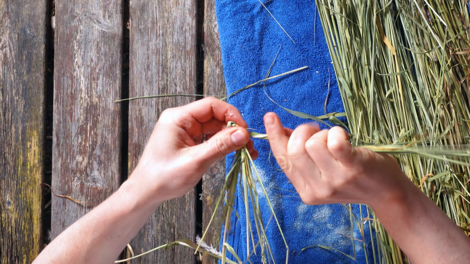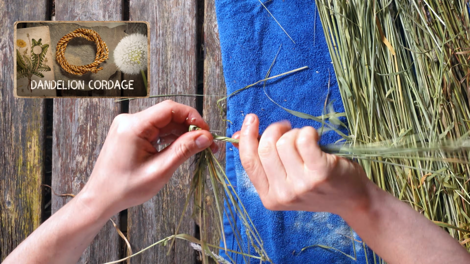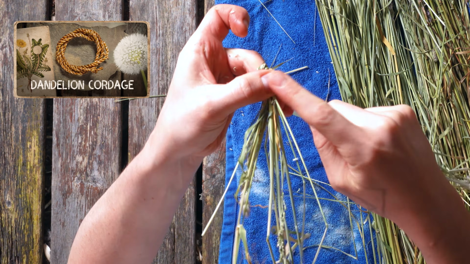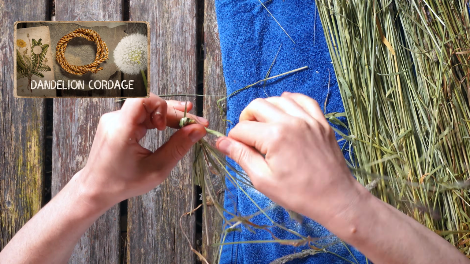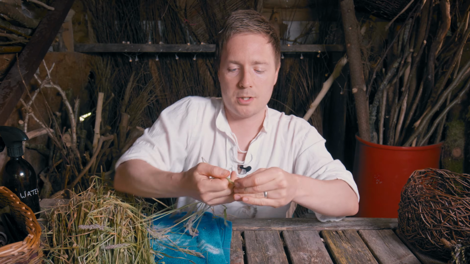So I mentioned in the past in the dandelion video that this thumb here is kind of holding things in place. With some cordages, you can put them on a hook and all you're really doing is rolling. I haven't actually tried, but I've seen people do it rolling it on your leg or on a surface like this, I guess.